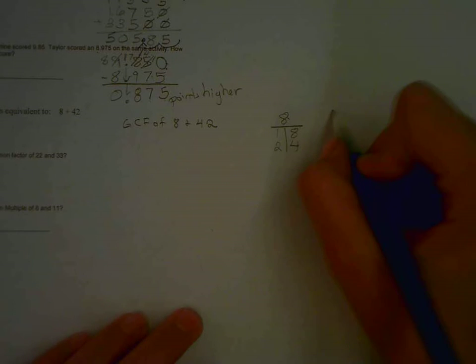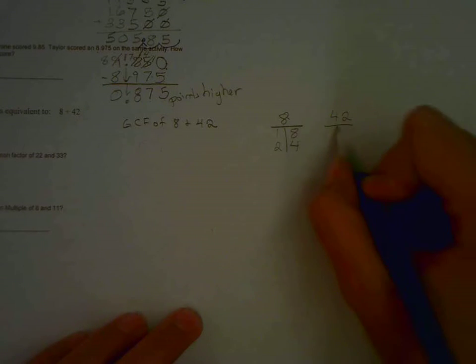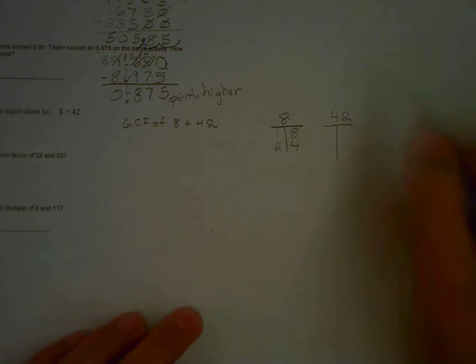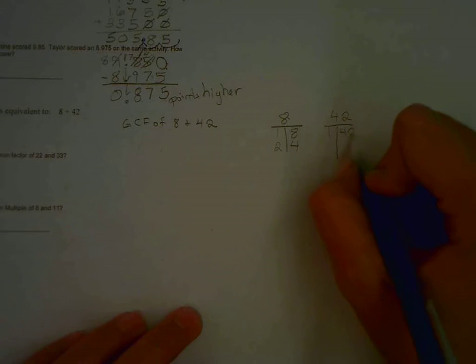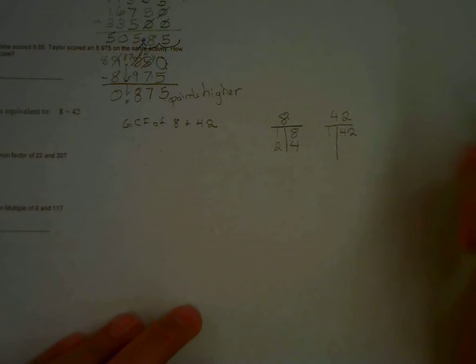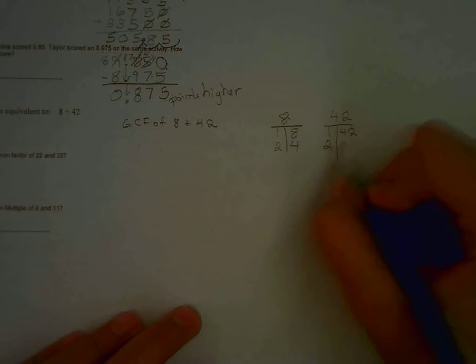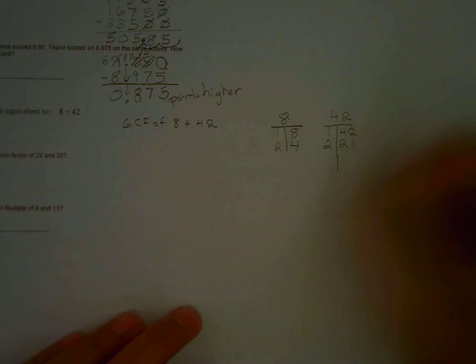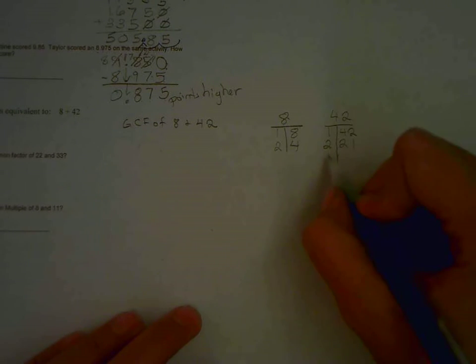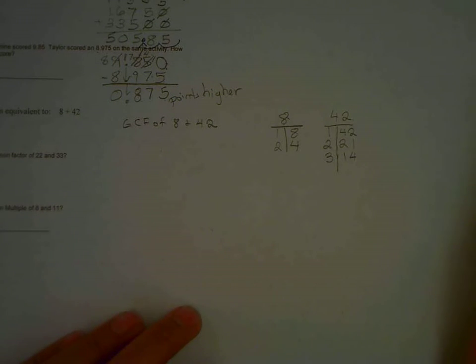We move on to our next number, 42. This one's a larger number, so we're going to have more factors. 1 times 42 is 42. Because 42 is an even number, 2 will go into it. 2 times 21 equals 42. 3 goes into 42 14 times. And if you're wondering, well, how do I know?